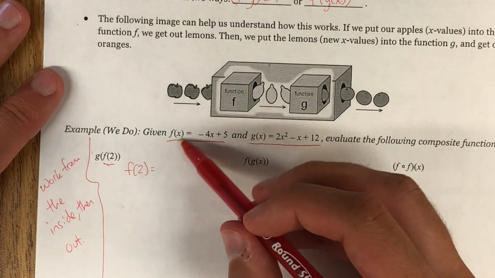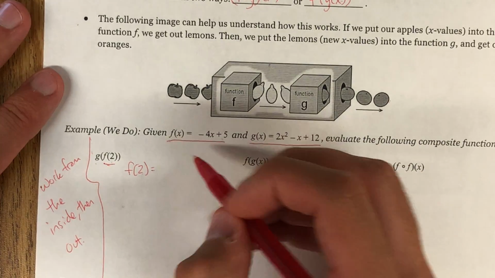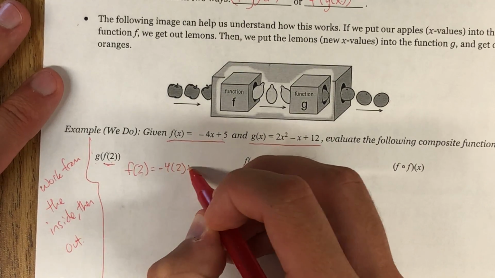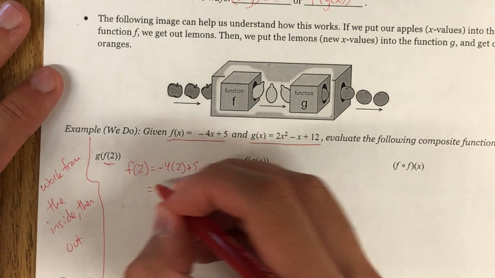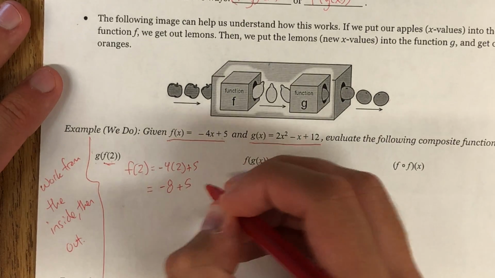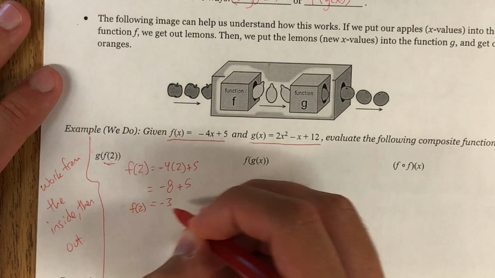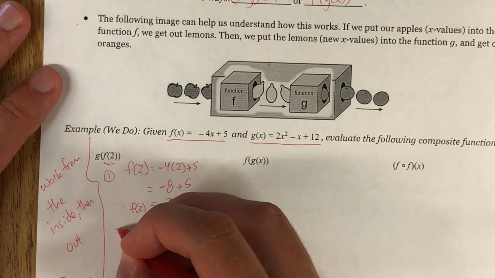So our function f of x is negative 4x plus 5. So f of 2 would mean we're just plugging in 2 for x. So we have negative 4 times 2 plus 5. And then let's go ahead and simplify that. Negative 4 times 2 is negative 8. Negative 8 plus 5 is negative 3. So we've determined that f of 2 is negative 3. So we'll call that our first step.